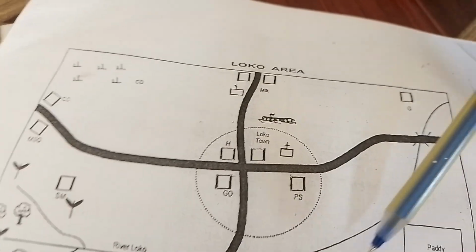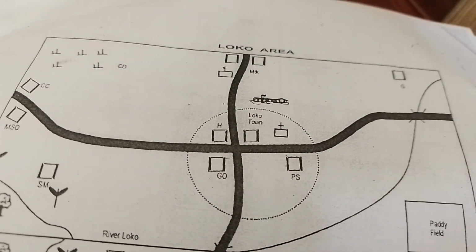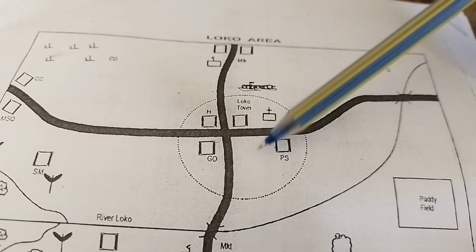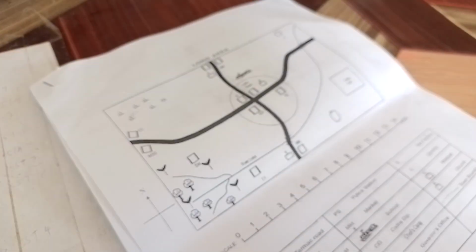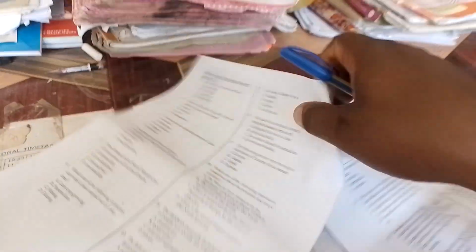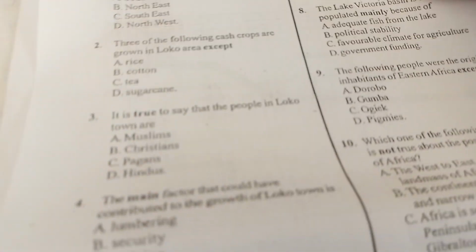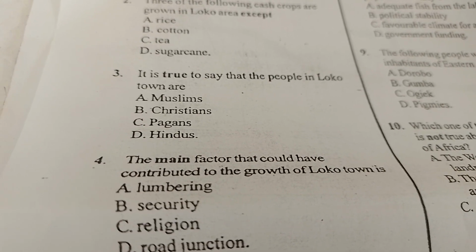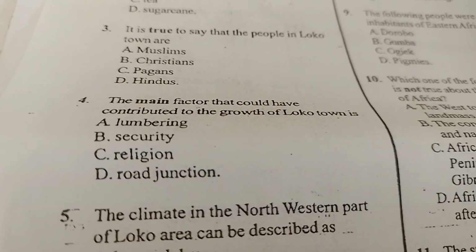There is another one down here. So in the map, we can see that in the local area, this is an Islamic area, but in the town, we have what you call Christianity. So we have to be very much careful on how we answer this question. So it is true to say that people in a local area are Christians.